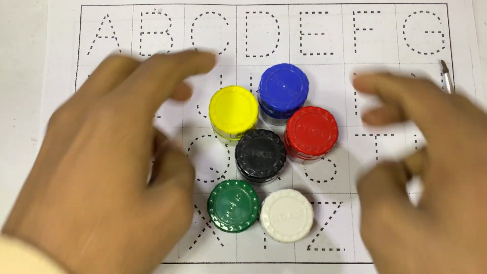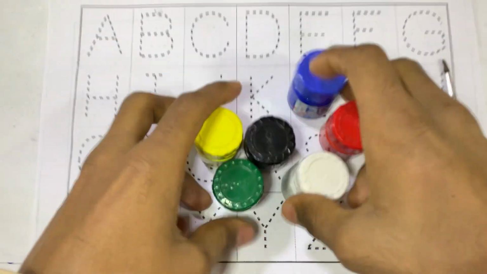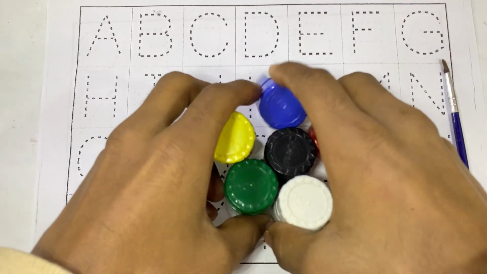Today learn and draw capital letters alphabets A to Z. So kids, let's learn the names of the color.